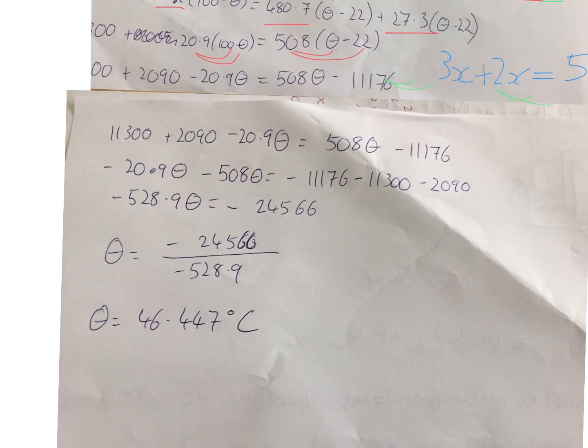And then I just divide both sides by minus 528.9, and that gives us our final answer there of 46.447 degrees Celsius. I kept 3 decimal places because, again, if you're not sure or the question doesn't make it obvious, 3 decimal places is a good general guideline.